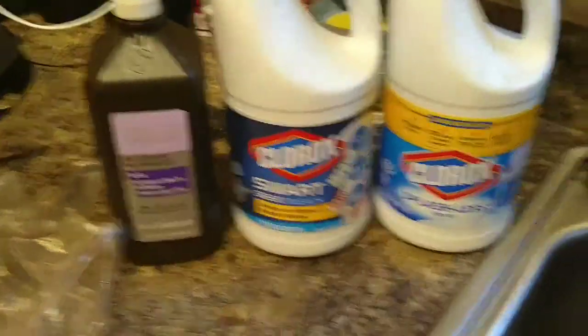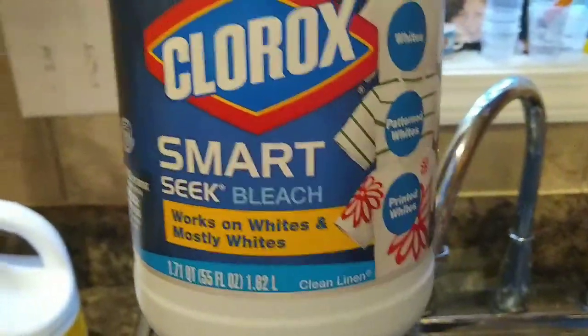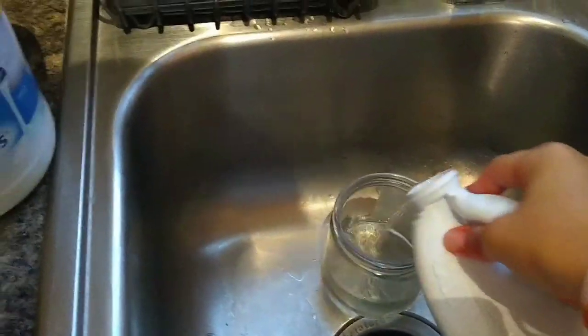We're using two different types of bleach. Just in case one of them doesn't work, I'm going to use the kind of regular one-ish first. This isn't the normal one, it's just Smart Seek. I'm not sure. It does say that it contains the chemical that we need. I'll explain what that chemical is later. But we're going to pour that on first.